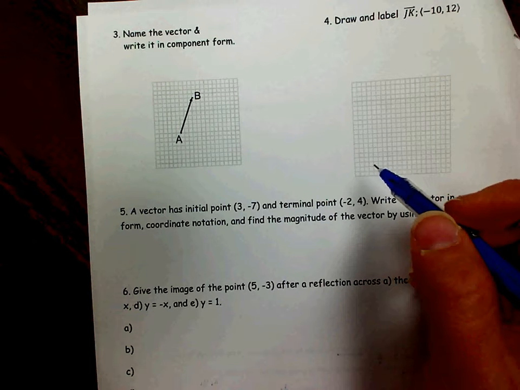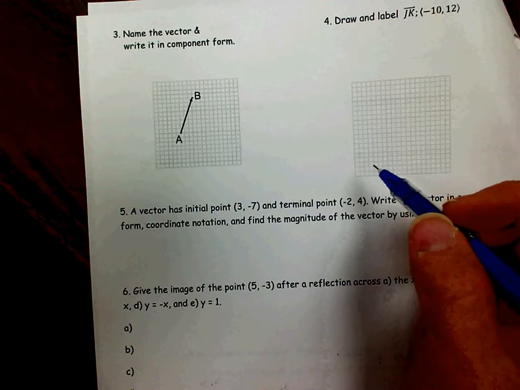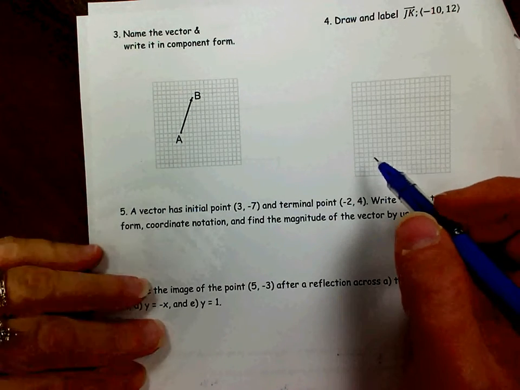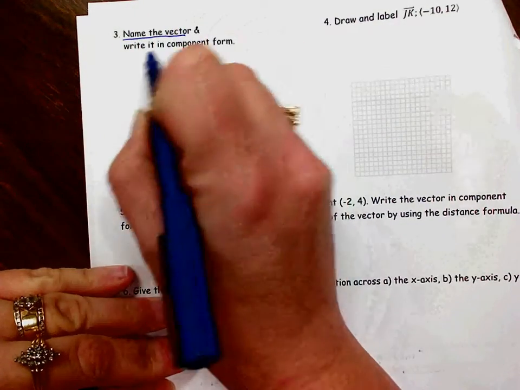Okay, this is for number 3. Name the vector and write it in component form. So make sure you do both of these things. Name the vector and write it in component form.